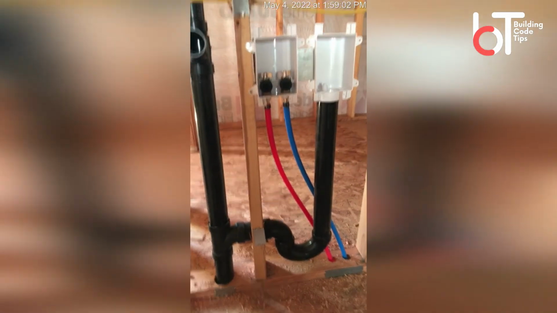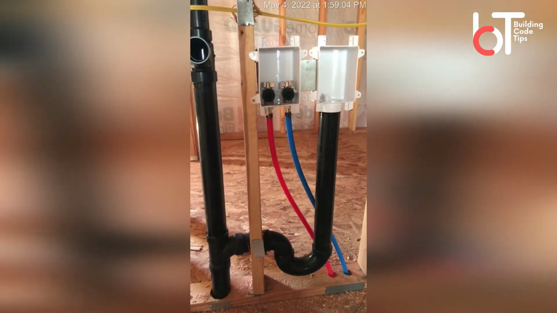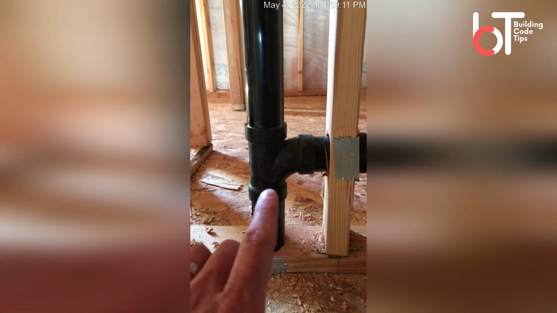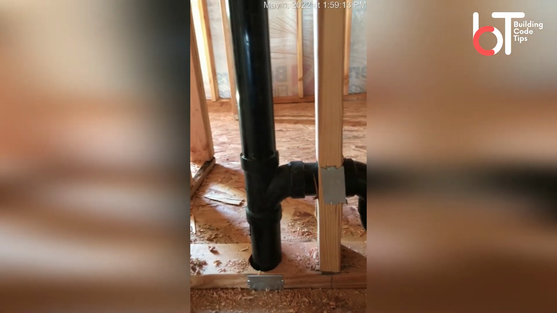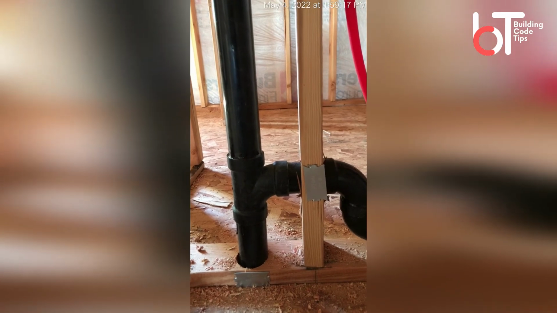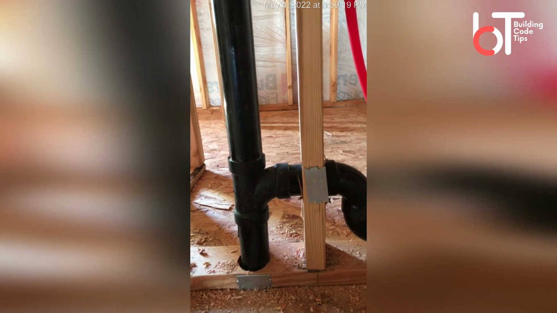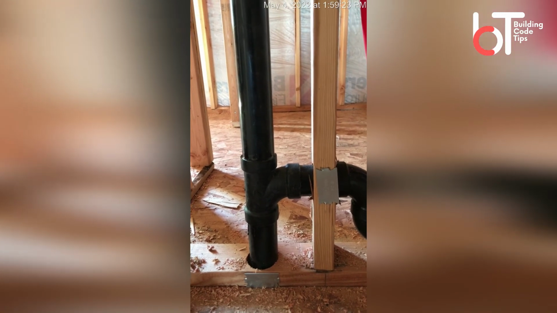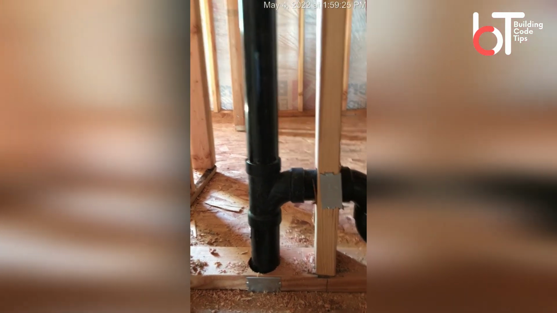So here we have a laundry, and you can see this laundry comes down, it has its trap, and it goes into a sanitary T, again in the vertical position. So keep in mind when you're buying your fittings, stick with Ys and combos if you have anything going horizontal, and when you get to vertical situations, you can move to the sanitary T.